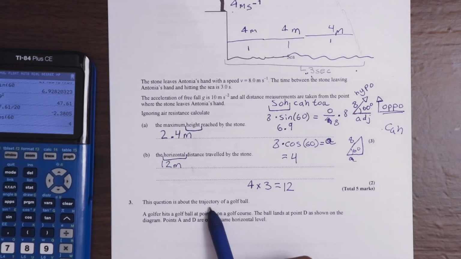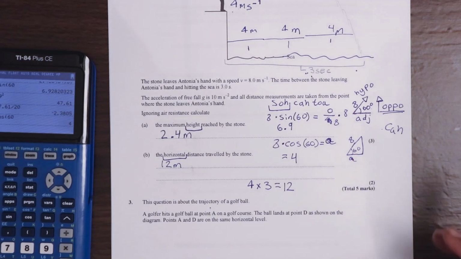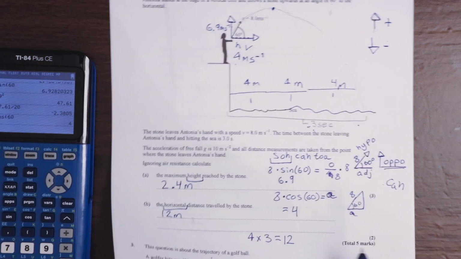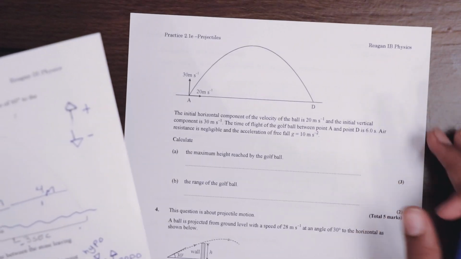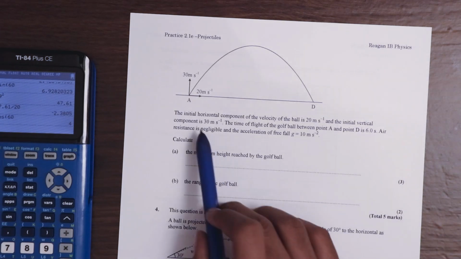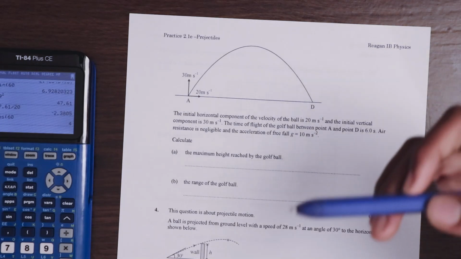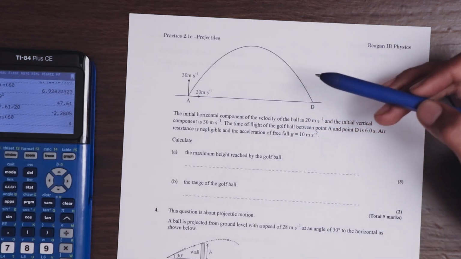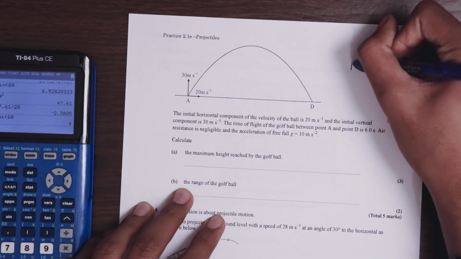This question is about the trajectory of a golf ball. So if we move on, let's read the problem and let's show in our graph what we know. So step 1, always label.